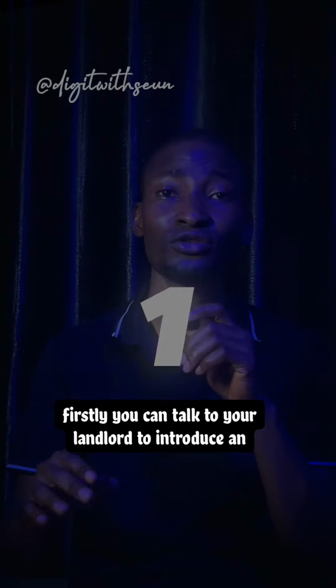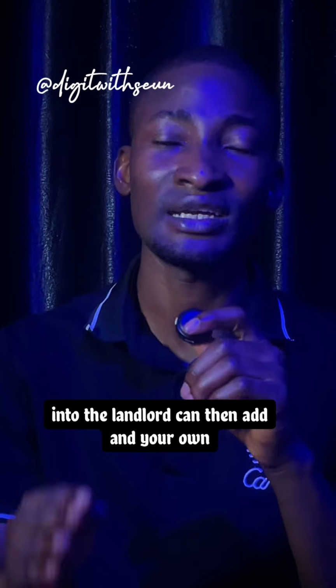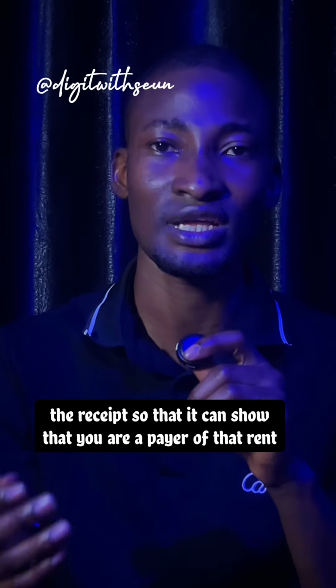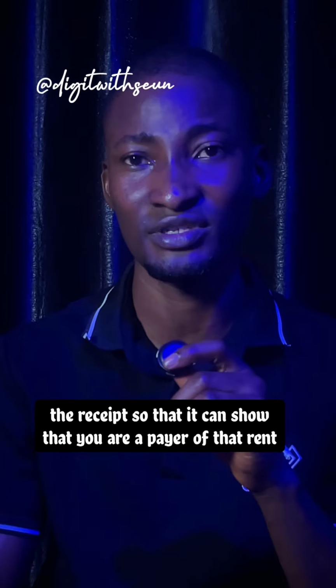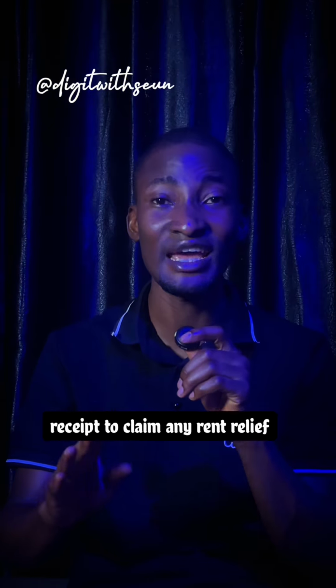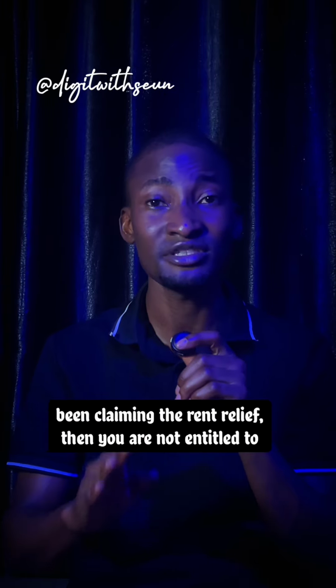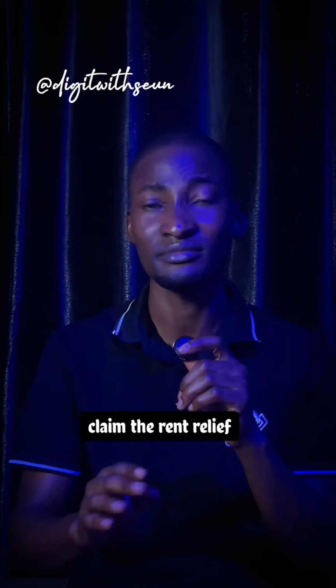Firstly, you can talk to your landlord to introduce an additional name into your contract, whereby if the receipt issued is just in the name of your wife, the landlord can then add your own name into the receipt so that it can show that you are the payer of that rent. Secondly, you must ensure that nobody has been using that receipt to claim any rent relief. If the receipt is issued in your wife's name and your wife has been claiming the rent relief, then you are not entitled to claim the rent relief.